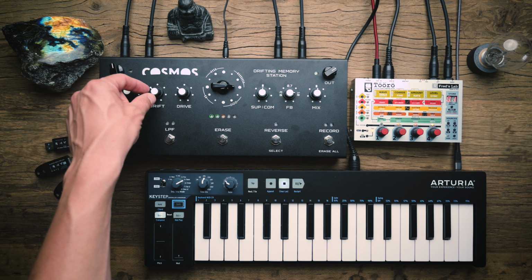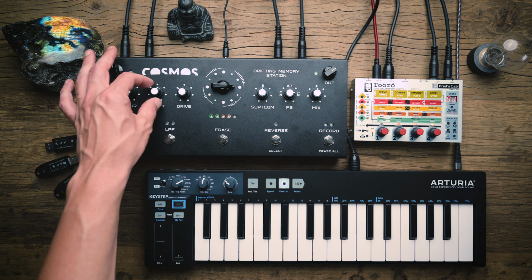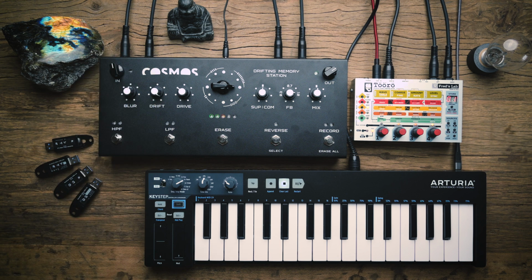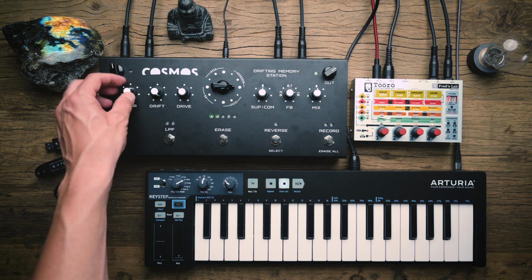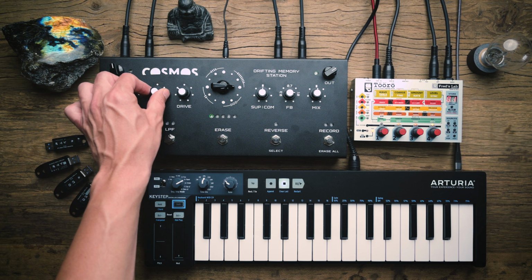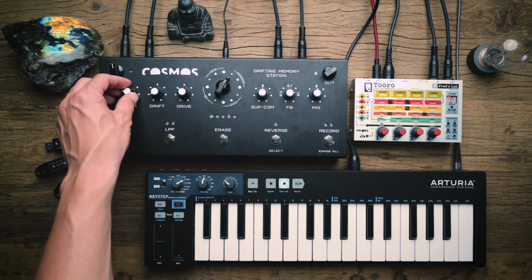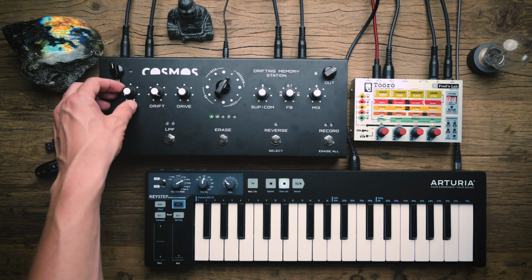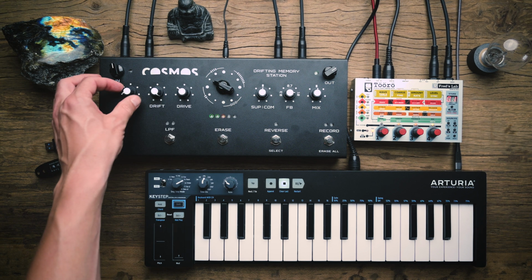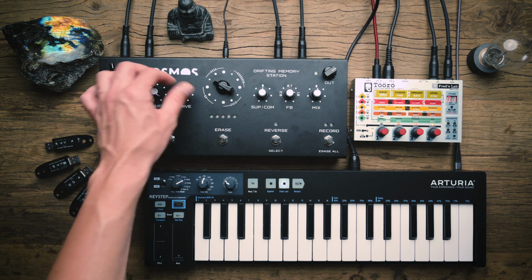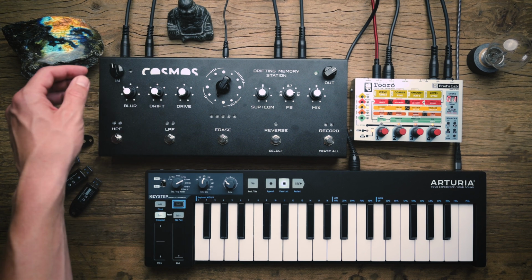I don't know what this is. I need to explore these modes because I don't know what's happening, basically. But you can have loads of fun like this.